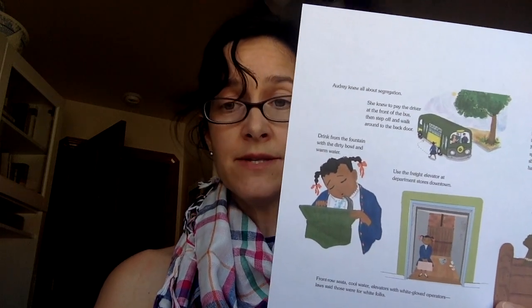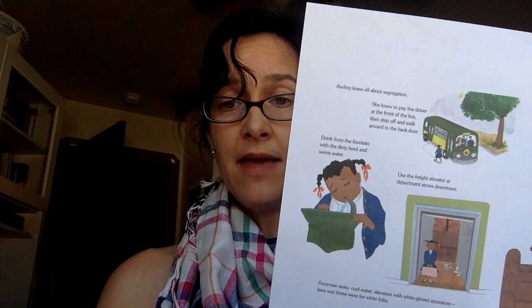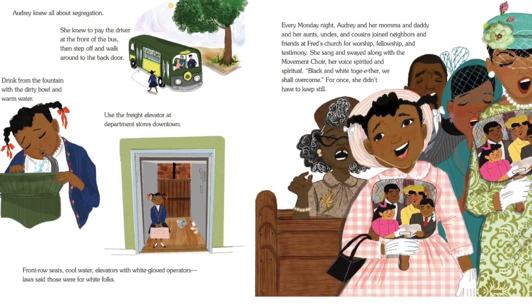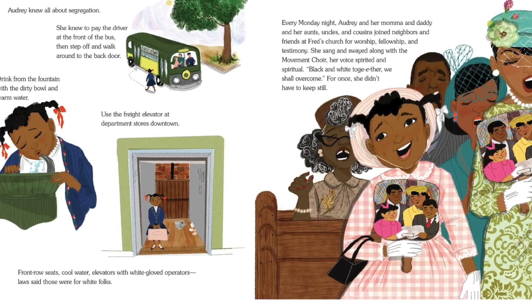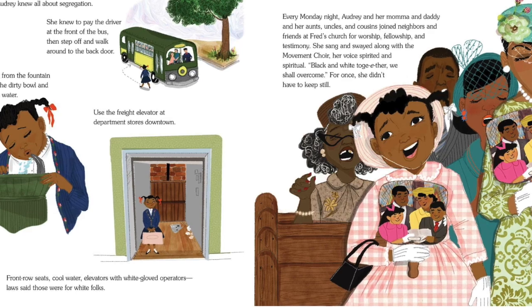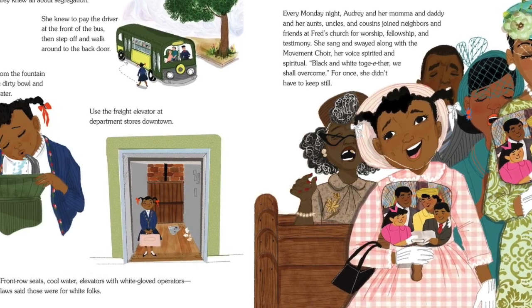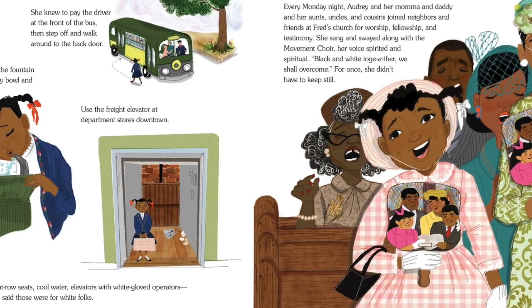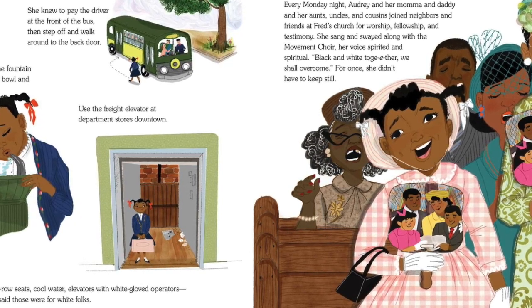Audrey knew all about segregation. She knew to pay the driver at the front of the bus, then step off and walk around to the back door. Drink from the fountain with the dirty bowl and warm water. Use the freight elevator at department stores downtown. Front row seats, cool water, elevators, white-gloved operators. Law said those were for white folks.